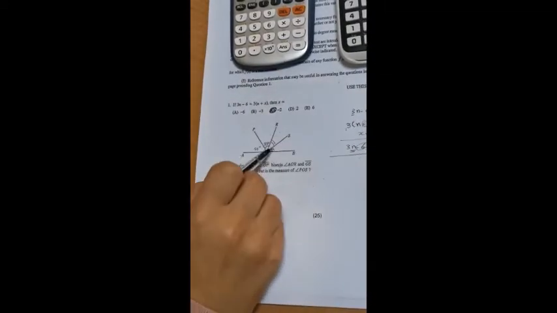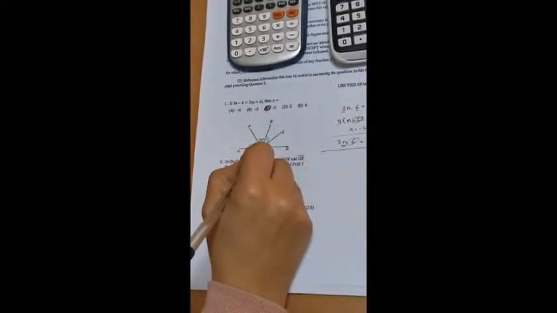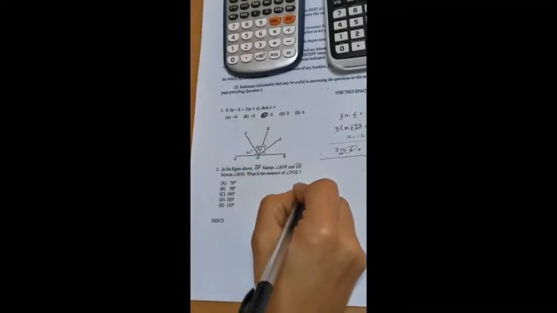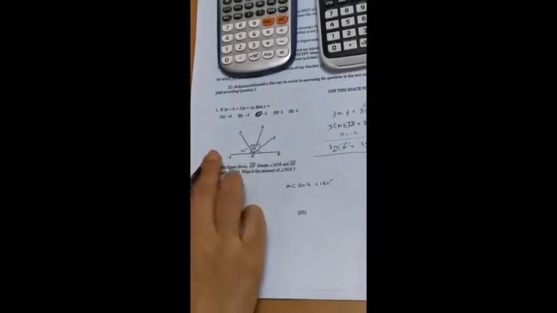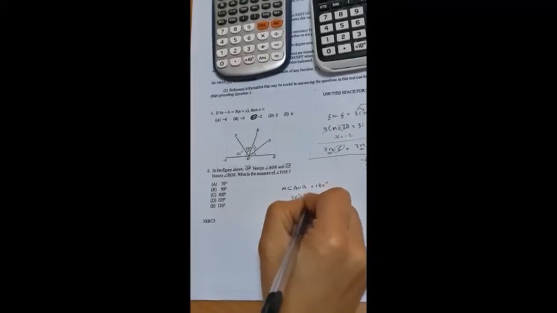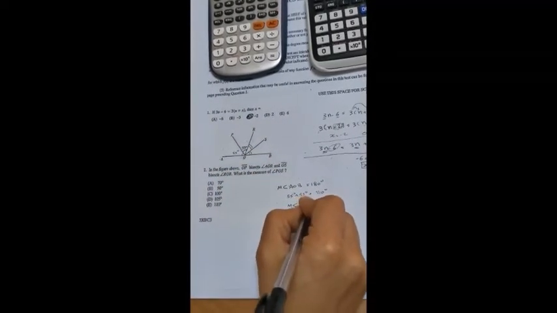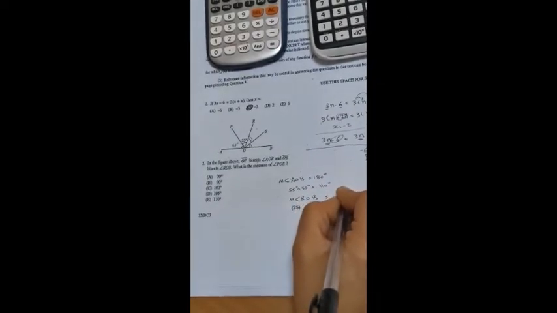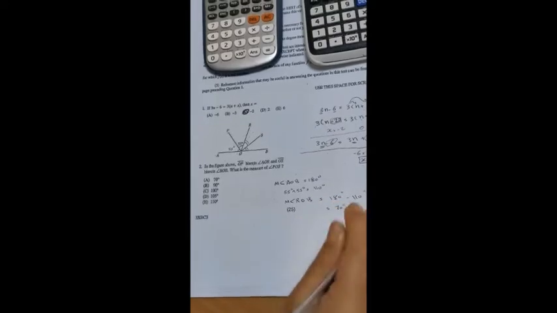So what do we have to do to find the measure of each of these angles? We all know that the measure of angle AOB, it's a straight line, so it's equal 180 degrees. Since I have 55 plus 55, which is equal 110, now I can find the measure of the angle ROB, which is equal 180 minus 110. That means it's equal 70 degrees. So ROB is 70 degrees.